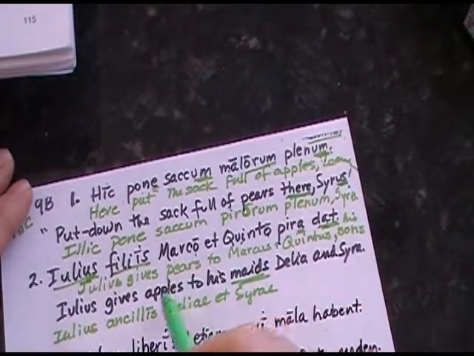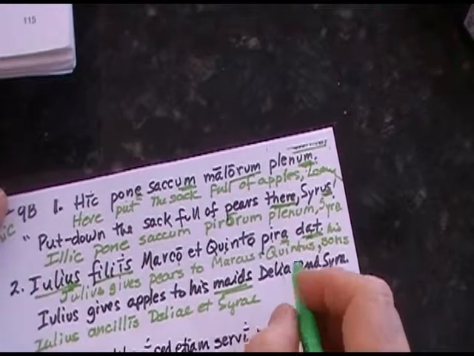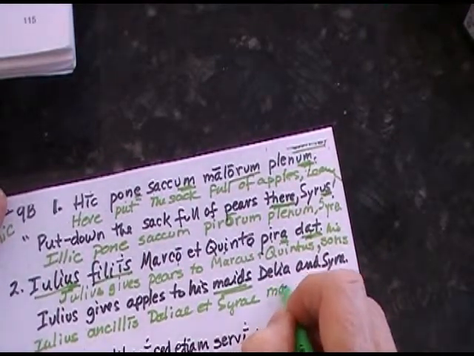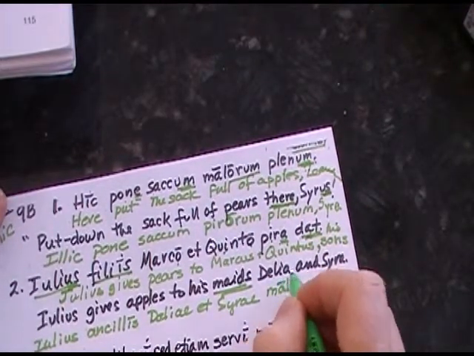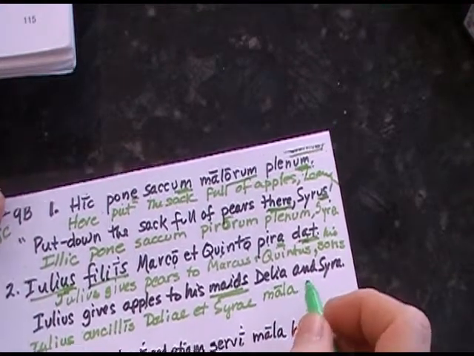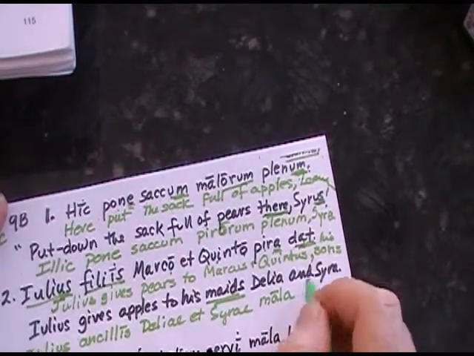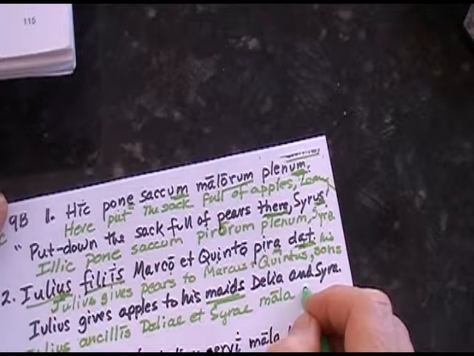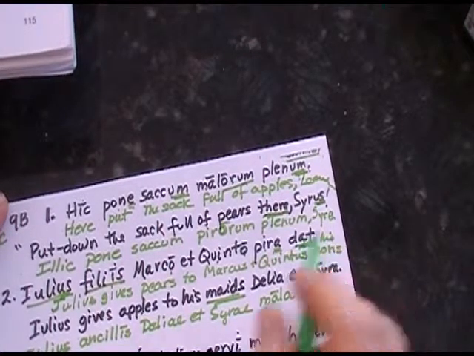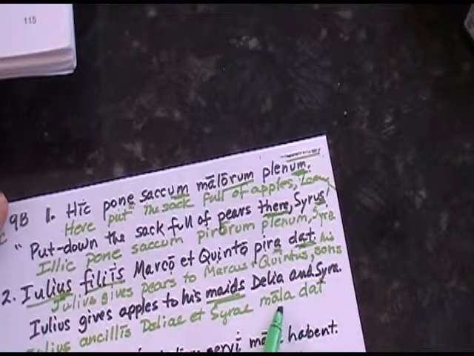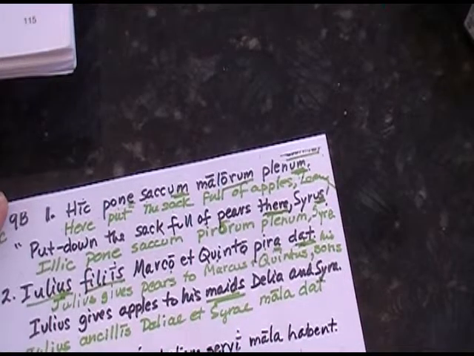And instead of giving pears, we're giving apples. So that would be mala, and do not forget the macron over the A for apple. It is incorrect if it's not there. And he gives them. So Julius gives apples to the maids, Delia and Syra.